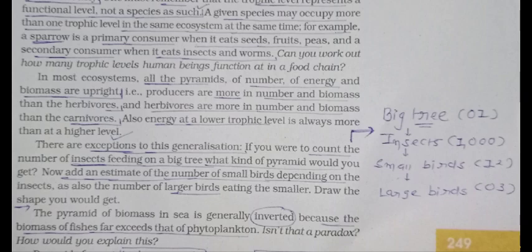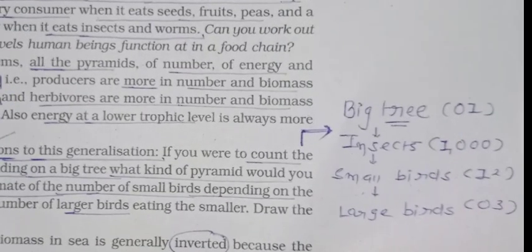The condition is there: if you were to count the number of insects feeding on a big tree, what kind of pyramid would you get? Now add an estimate of the number of small birds depending on the insects, as also the number of large birds eating the smaller ones, and draw the shape of the pyramid. Okay, so big tree is the first trophic level, insects the second trophic level, small birds the third trophic level, and large birds the fourth trophic level. But you will remember this: large birds are dependent upon small birds, which are dependent upon insects, and insects are dependent upon the big tree.